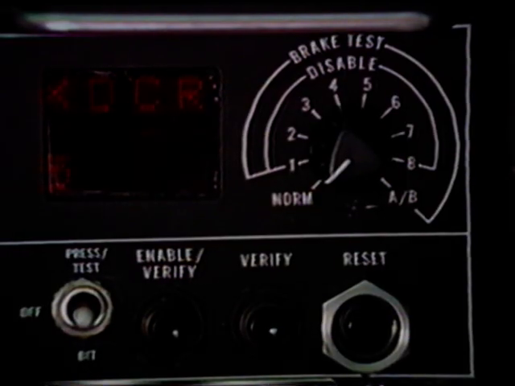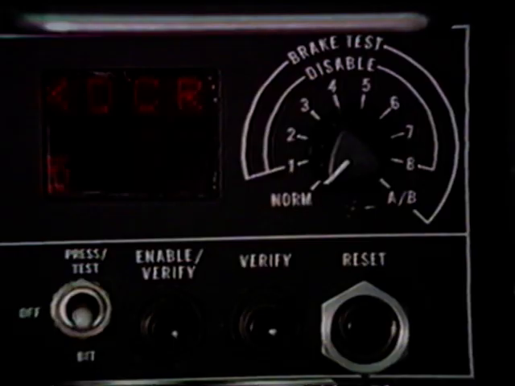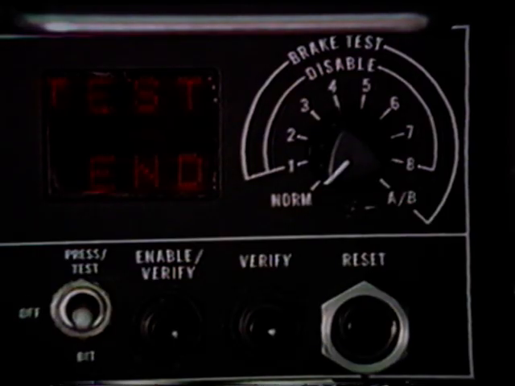The fault indication should be displayed. Continue to press and release the Verify switch until Test End is displayed. Refer to Table 101 of the Fault Isolation Manual for corrective action.